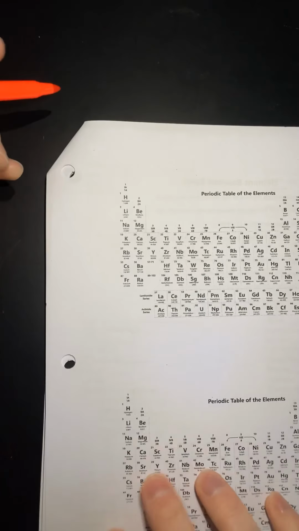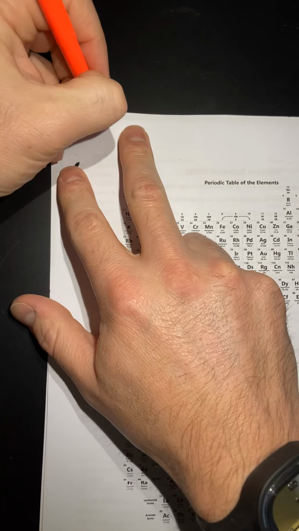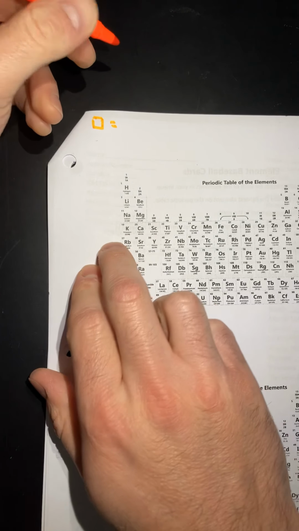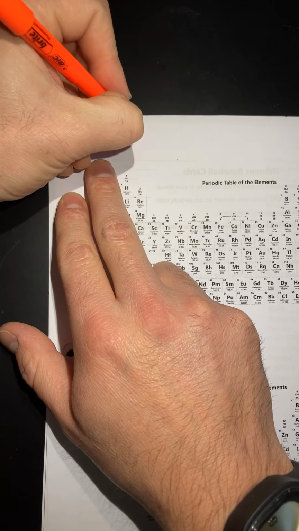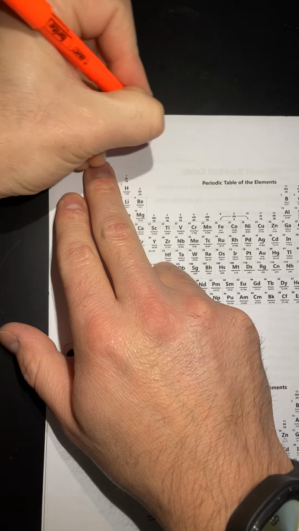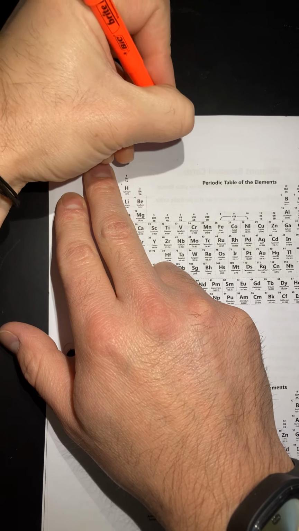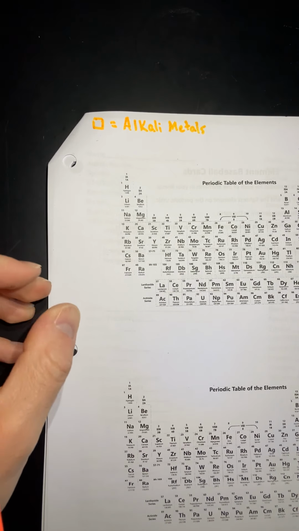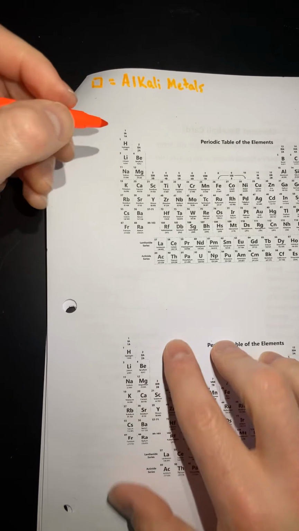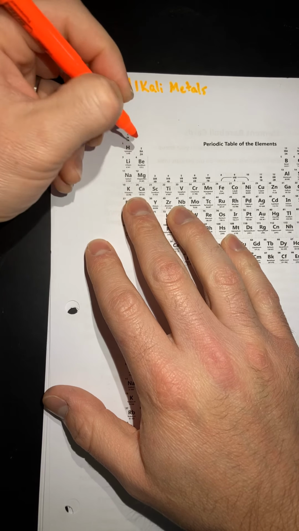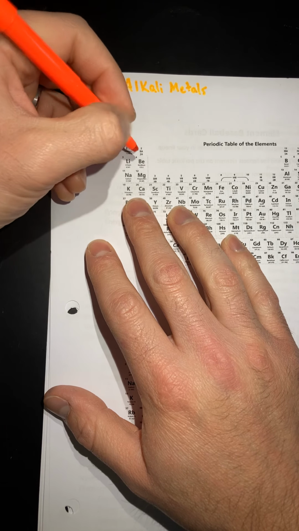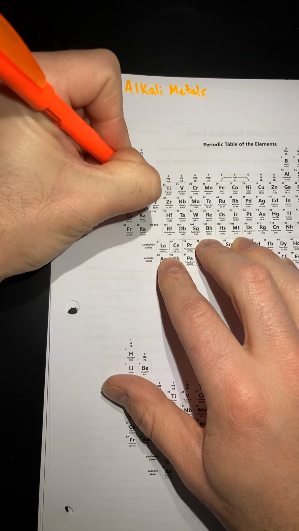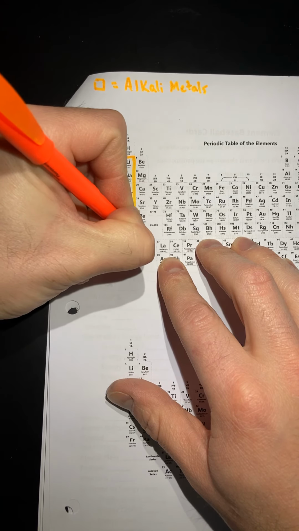Listen. First group on this periodic table, and leave some room for this key because you're going to have a lot of things to label. So this first section is going to be the alkali metals. All right, alkali metals. And look, starting with lithium, do not label hydrogen. Hydrogen's not a metal. So starting with lithium, it is that entire column other than hydrogen.